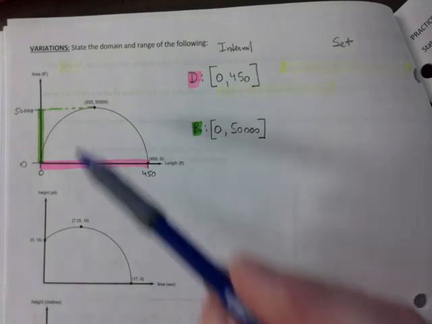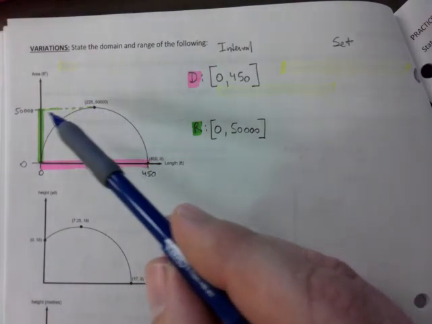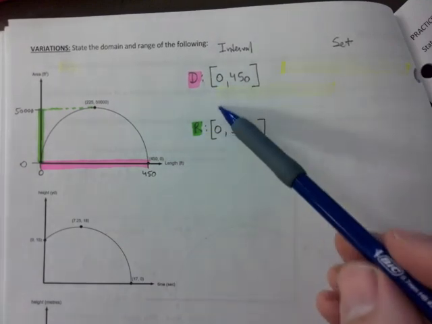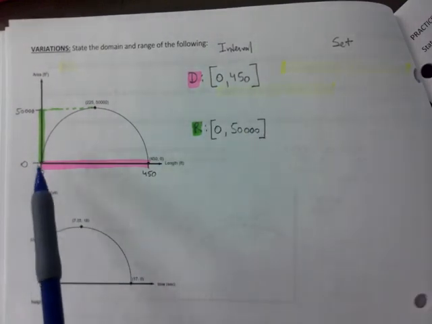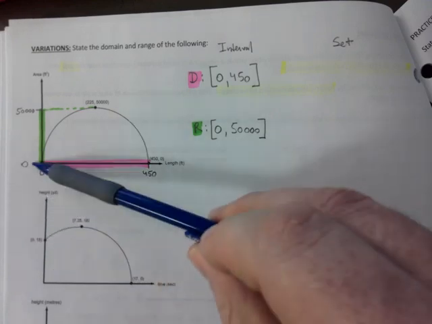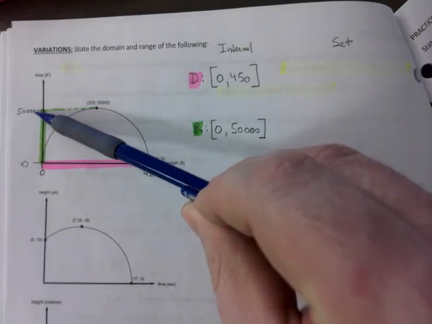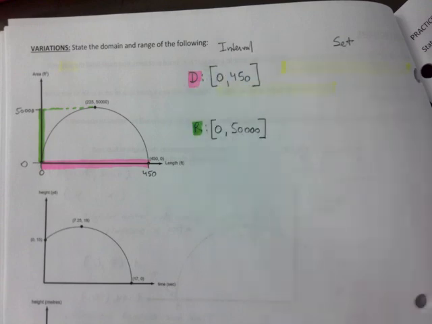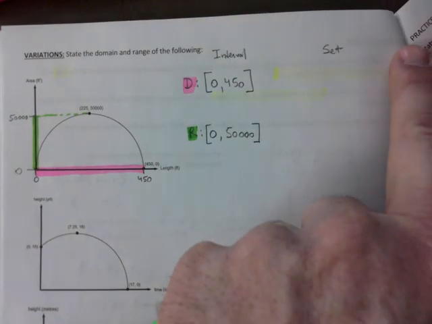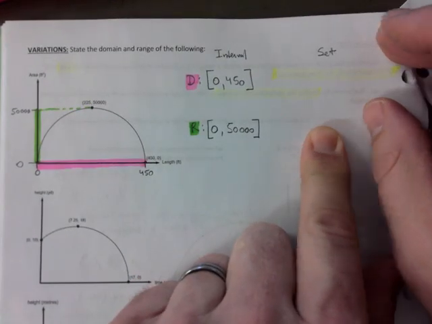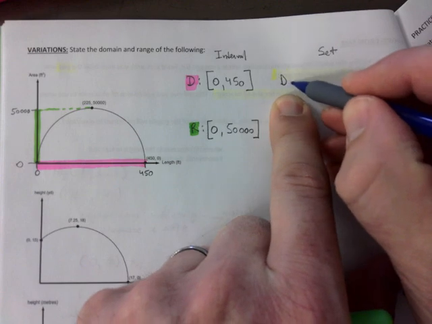Notice that the 225 doesn't come into play here anywhere, because I'm only worried about the lowest x value, the highest, the lowest y value, the greatest y value, and here it is. Now let's translate this to set notation. You've got to be careful, let's put it that way.